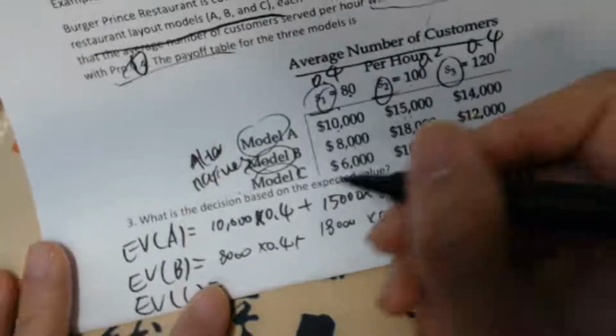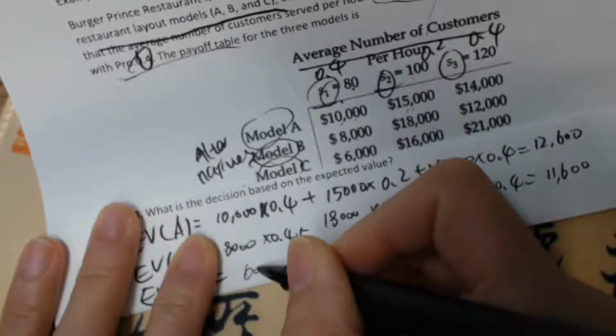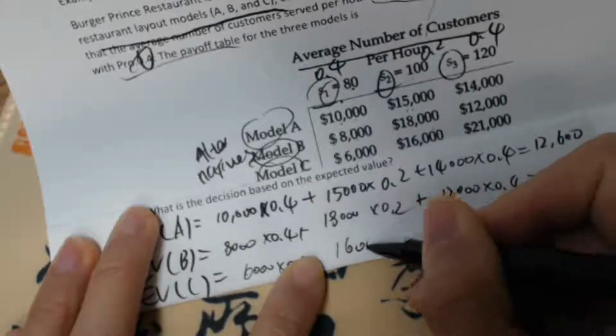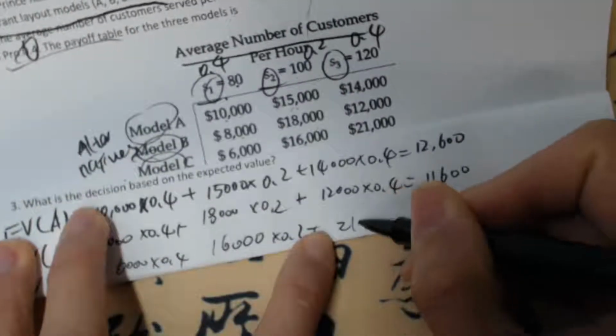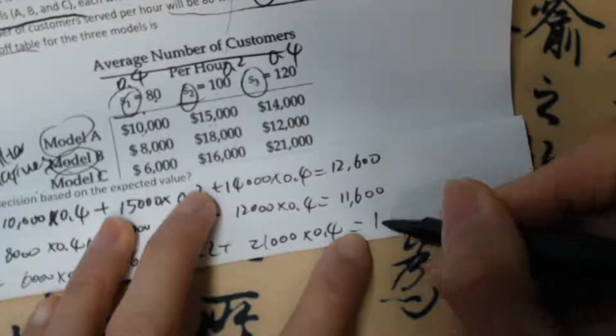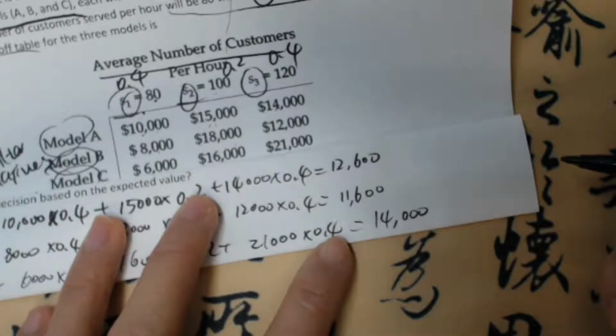So model C will be 600 times 0.4, 1,600 times 0.2, plus 21,000 times 0.4. If you have a calculator, you'll get 14,000. This is my first step.